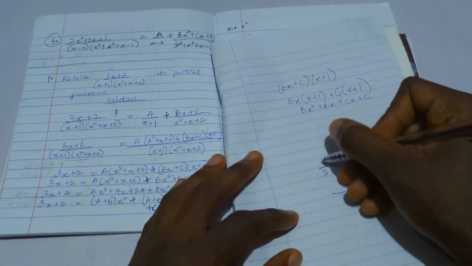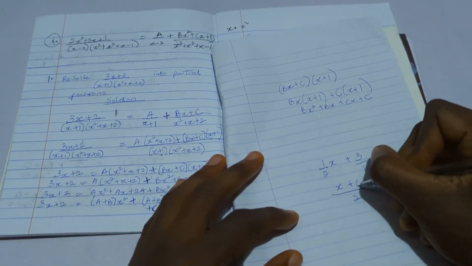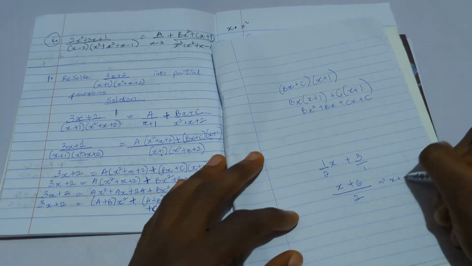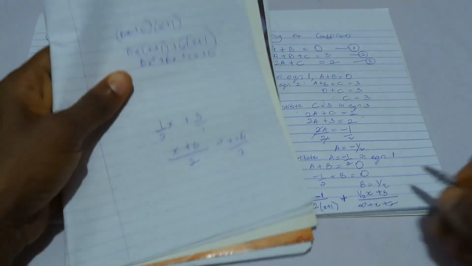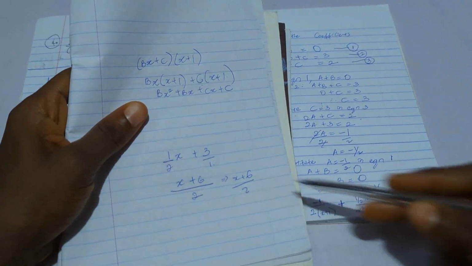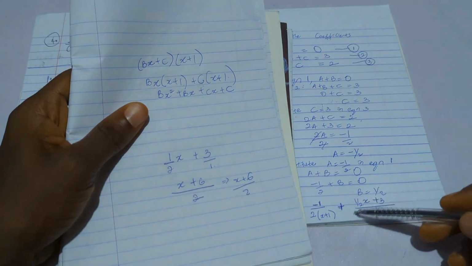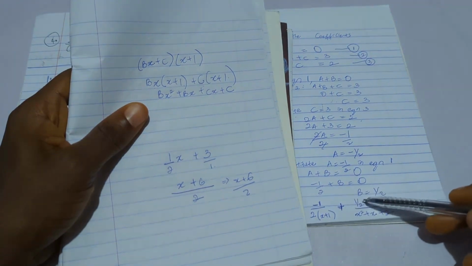2 in 2 is 1. 1 times x is x, plus 2 in 1 is 2, times 3 is 6. So that will give us (x + 6)/2. So we could replace this half x plus 3 by (x + 6)/2. And this time around, these 2 can now come down here, because the 2 is for everything. The reason why we couldn't take it down is because it was only for x here.